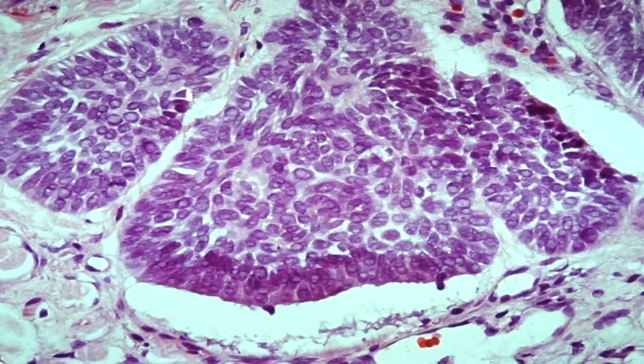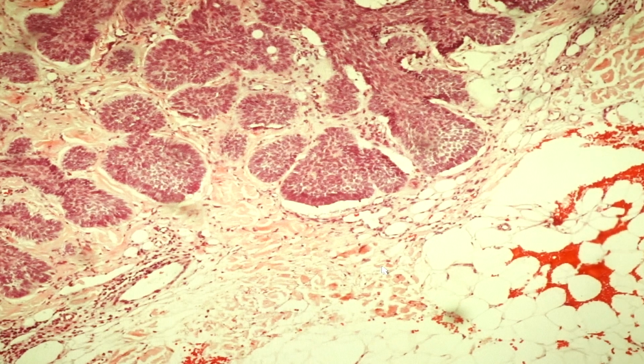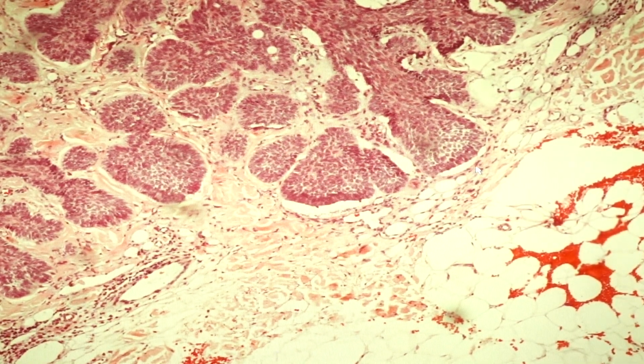This is what we call peripheral nuclear palisading. So we have the nest of basaloid cells, peripheral nuclear palisading, and there is retraction. There's a retraction space separating the nest from the stroma. This is what we call retraction space.